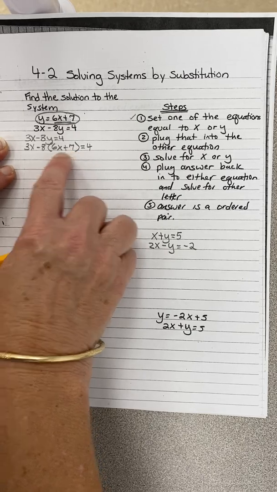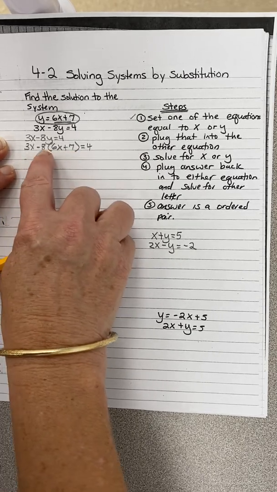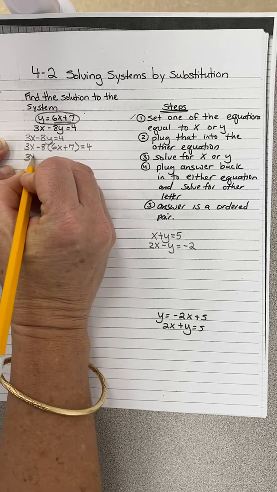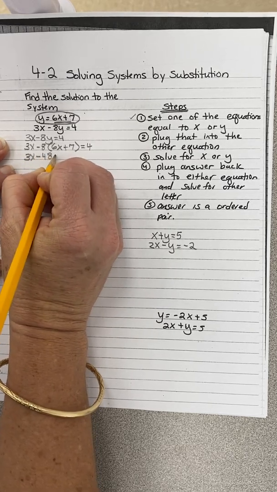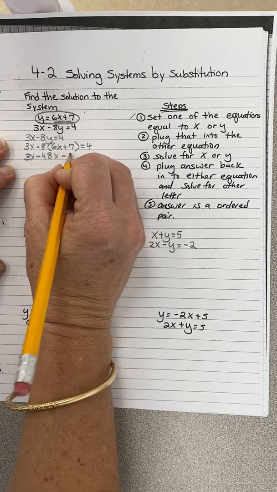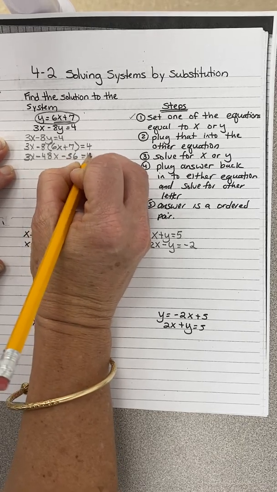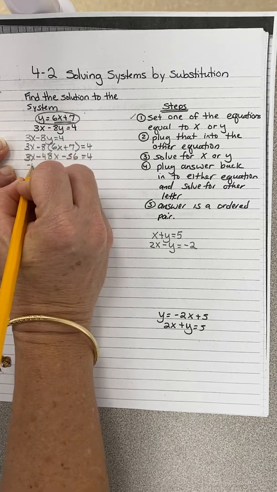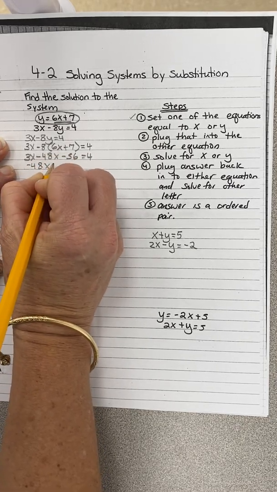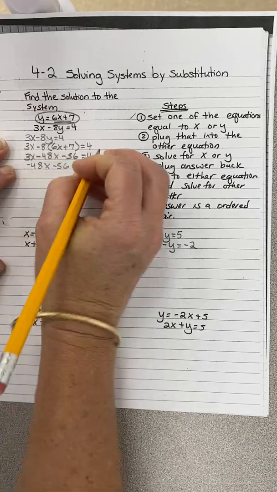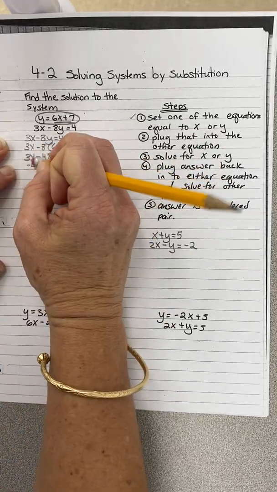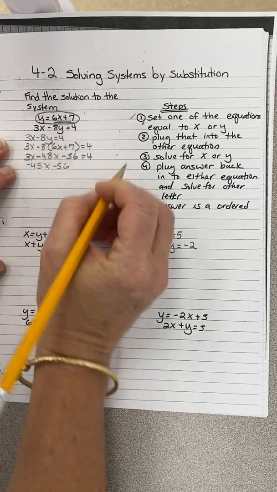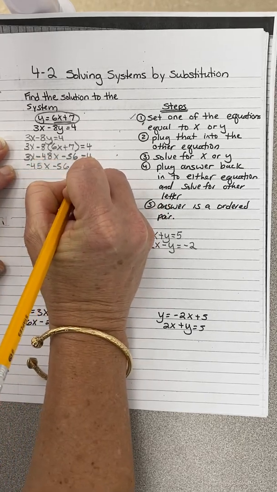All right, now I'm going to clean up this side because it looks a little messy. I'm gonna have to distribute my negative 8. So 3x minus 48x minus 56. I'm still gonna clean this up. I'm gonna combine these like terms. Negative 48x, oh, I'm sorry, minus 45x, because I'm combining those, minus 56 equals 4.